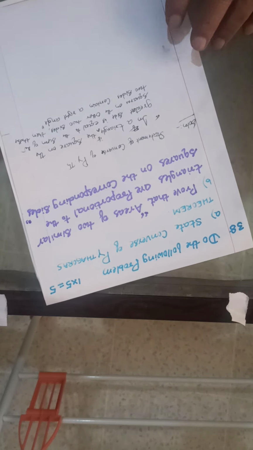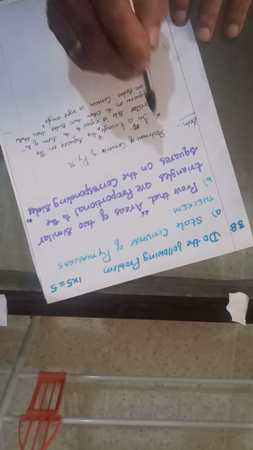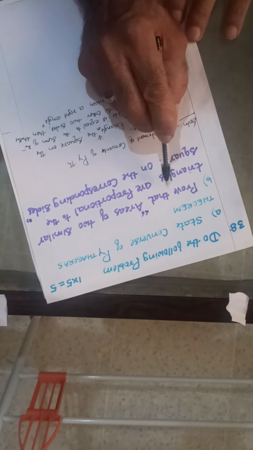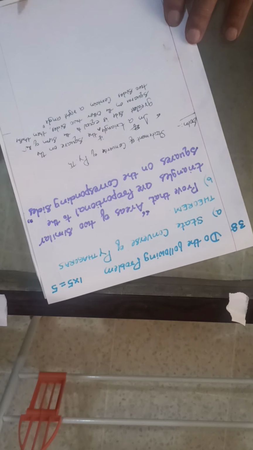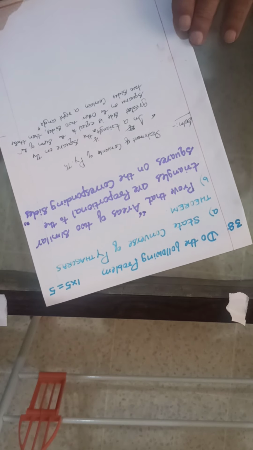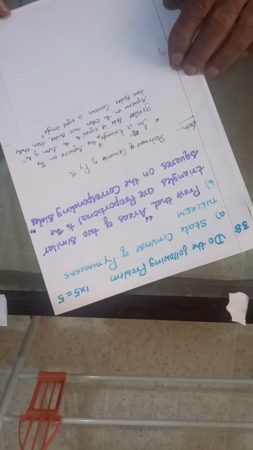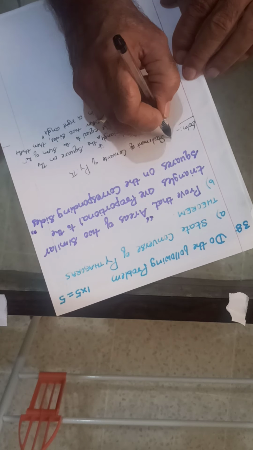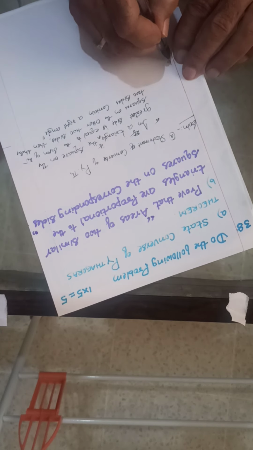Next, this theorem will not be given for proof. But another theorem is given for proof: prove that the areas of two similar triangles are proportional to the squares on the corresponding sides. This is part B, you have to write like this.